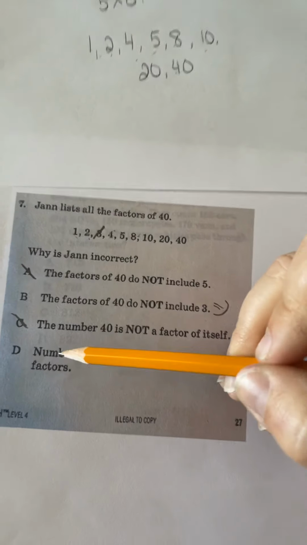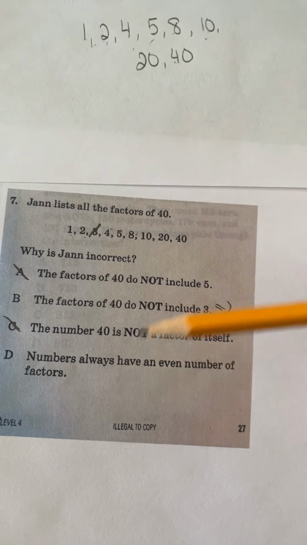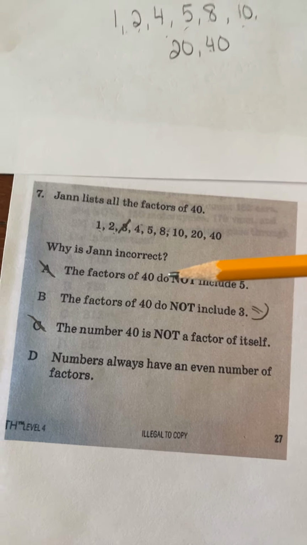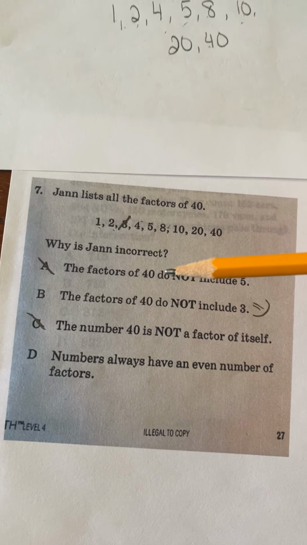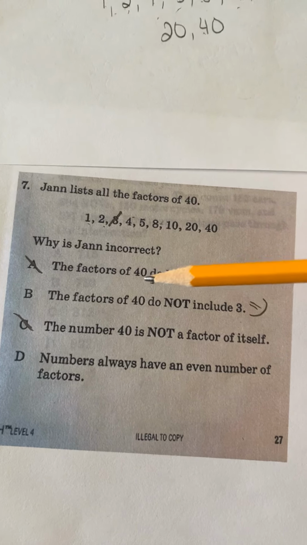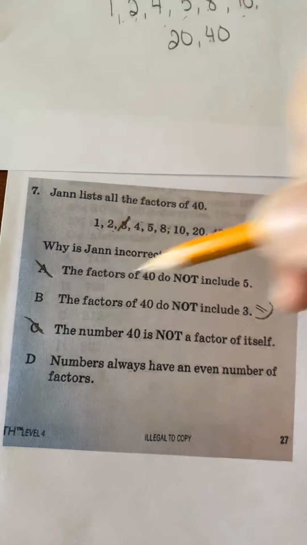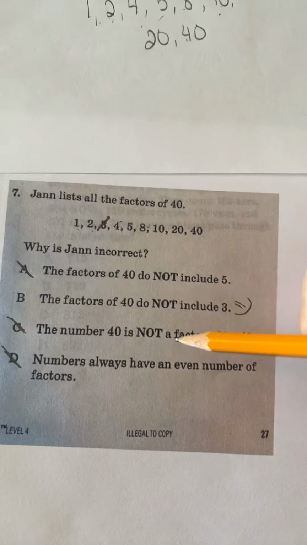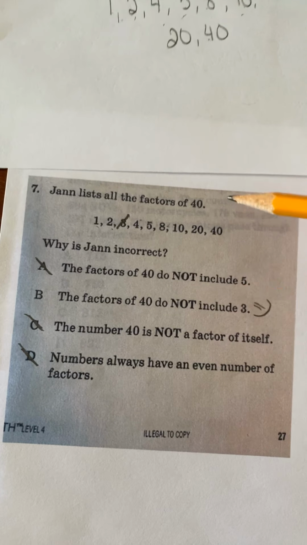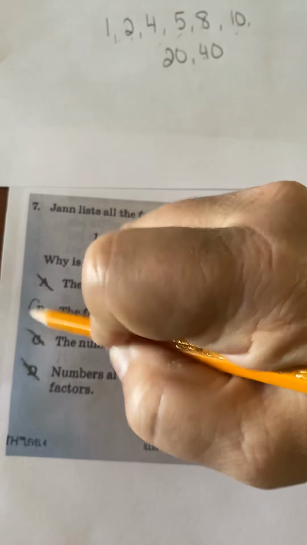And D, numbers always have an even number of factors. And that is not true. Because sometimes, what about 36? 36 has 6 times 6, and that's the same number, so you can't count it twice. You can only count it once. So you don't want to do that because that is not true. Anytime it says always, you've got to really question that. So the answer would be B.